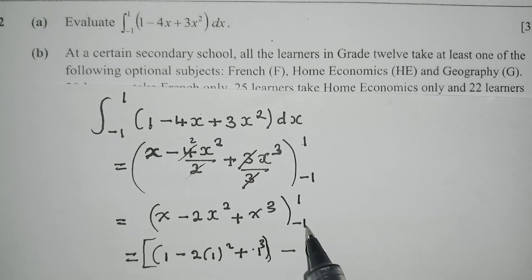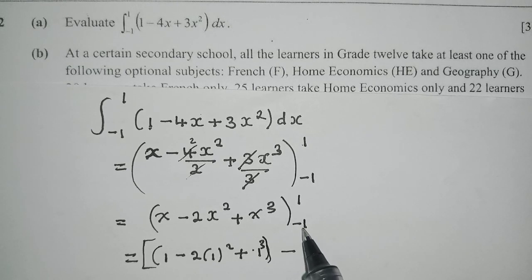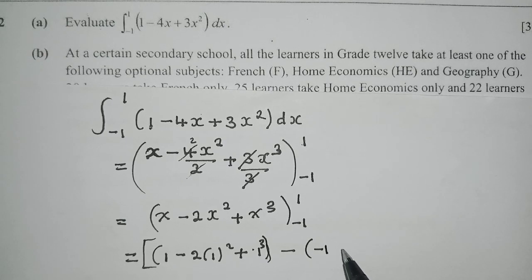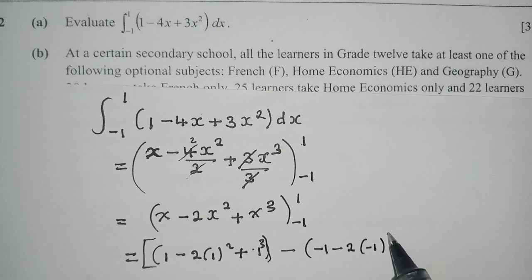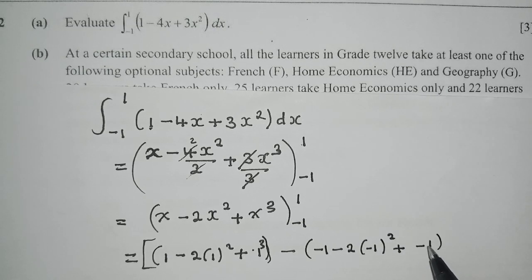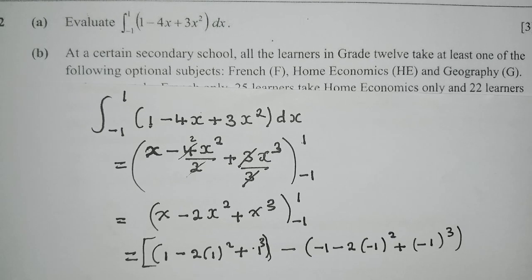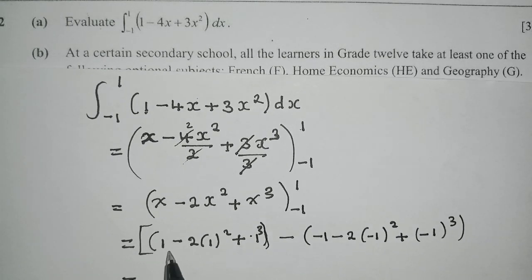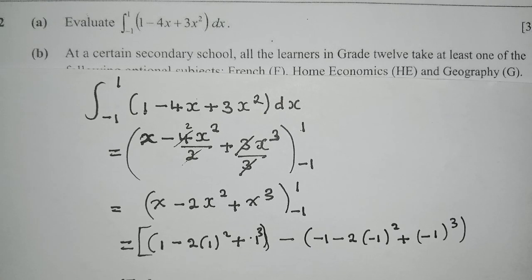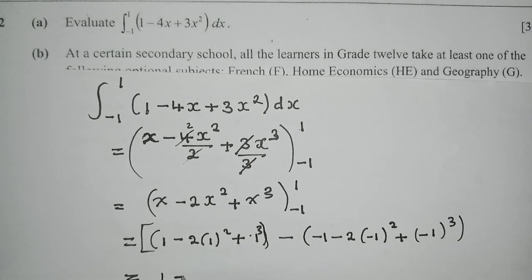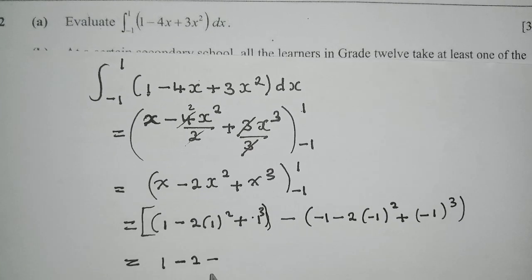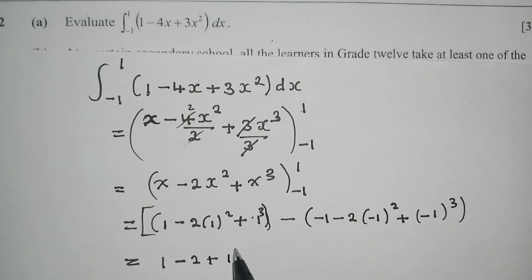Minus the lower limit. The same thing we were doing with 1, we now start putting the negative 1. So here we have negative 1 minus 2, negative 1 power 2 there, plus negative 1 power 3. We work out things here. We have 1 minus 2 plus 1.